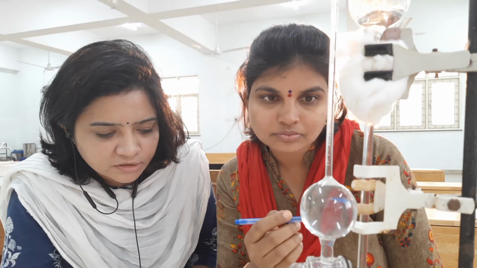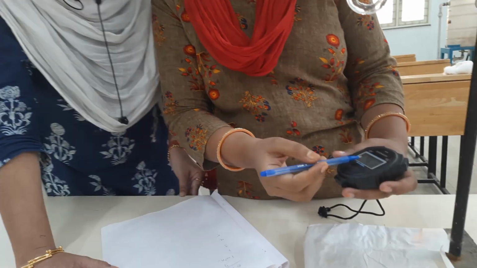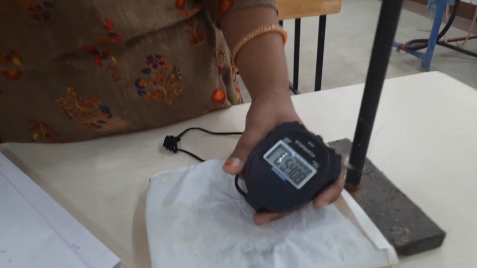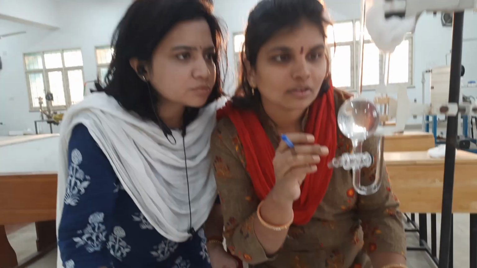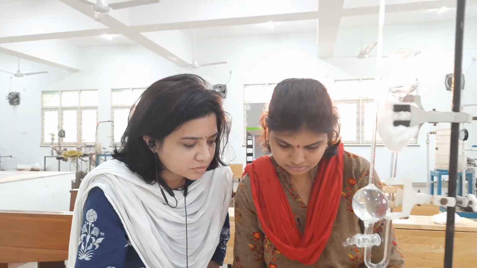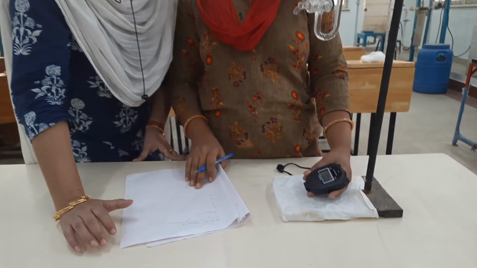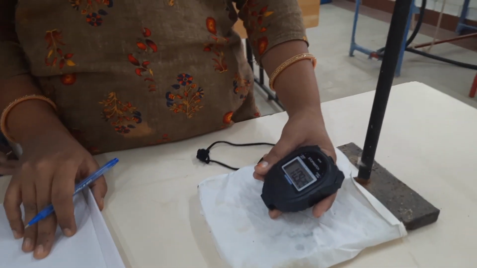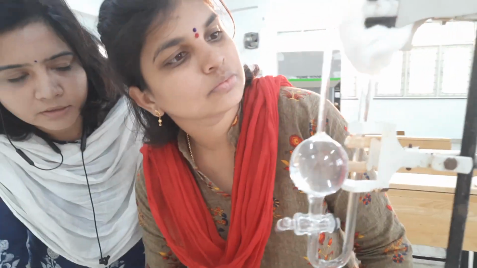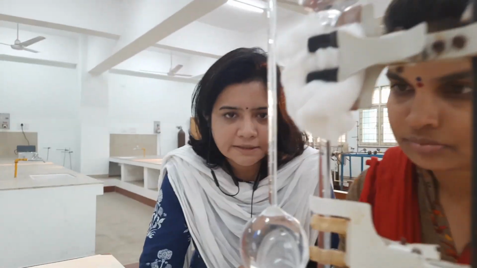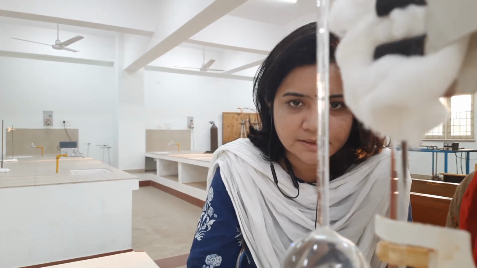Once it has reached 1 minute, we are going to note down the value of the liquid level. Yes, the value is 3.5. Now, again, we will allow the liquid level to slowly rise in the capillary and take the reading after 1 minute, that is 60 seconds.